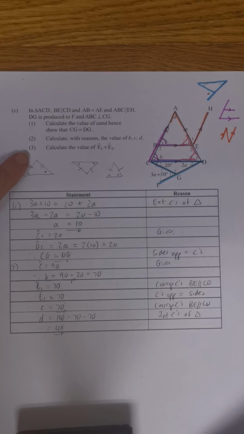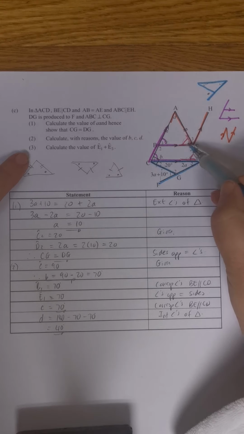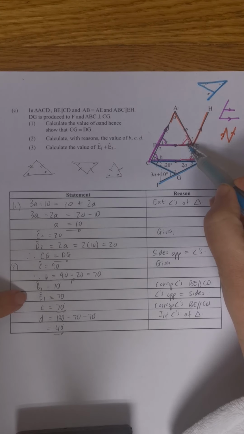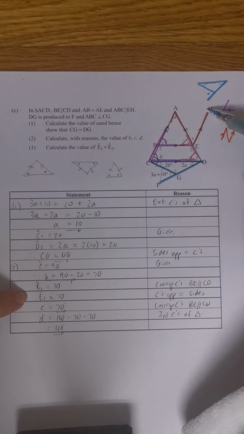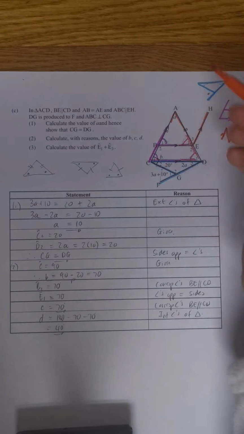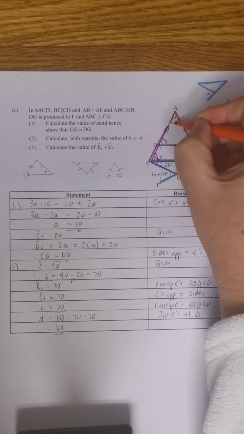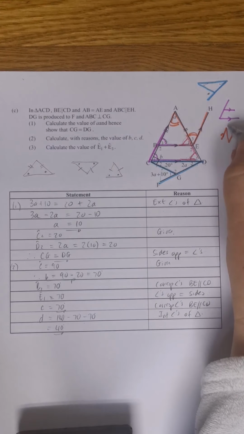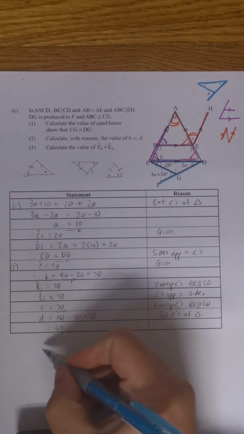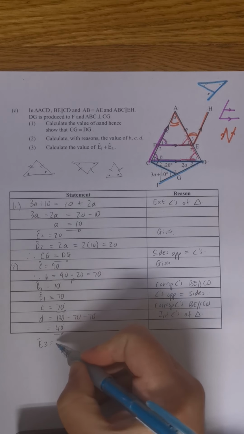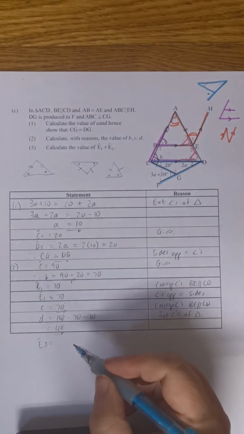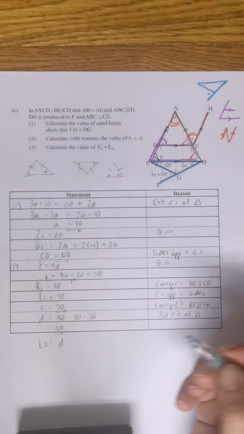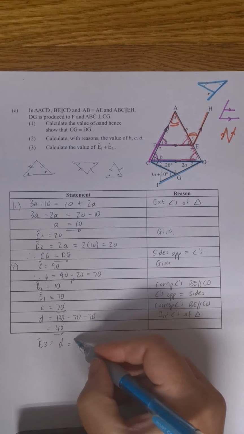Now they asked me to calculate the value of E1 plus E3. You already know that E1 we worked out to be 70. But do you see here there are alternate angles, the orange ones? So that means that E3 will have the same value as D. Interior alternate angles, the Z or the N. So E3 is going to be equal to small d, which was equal to 40.